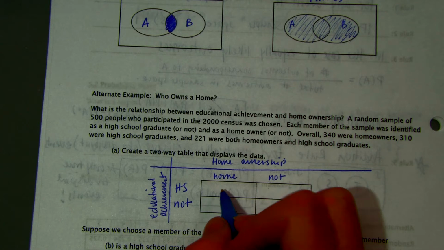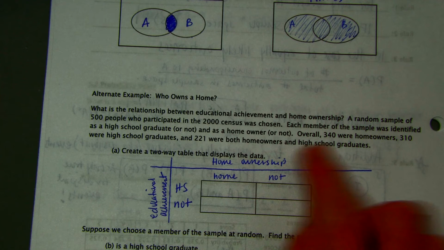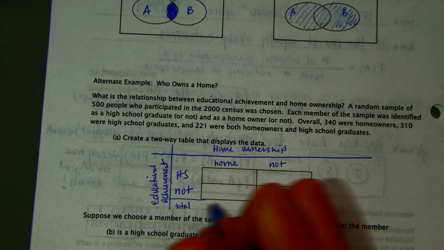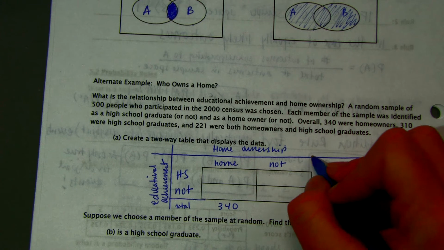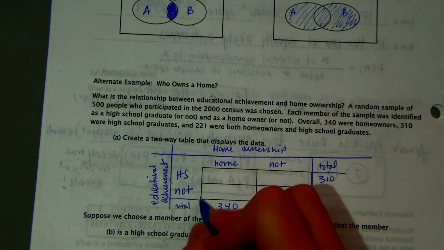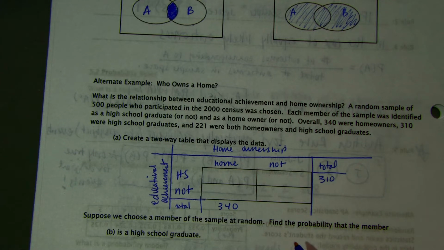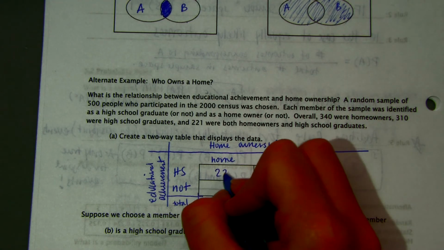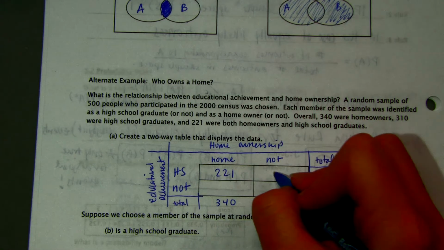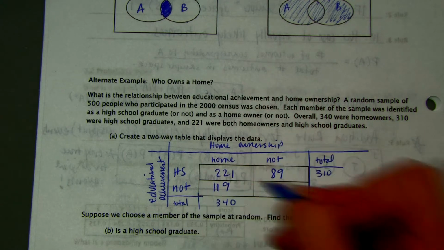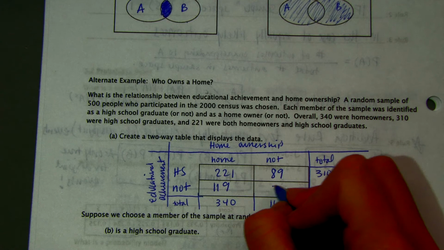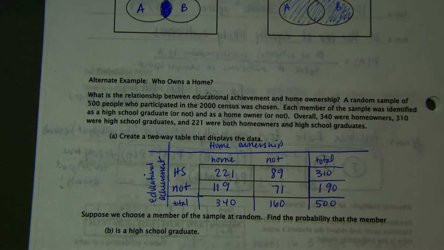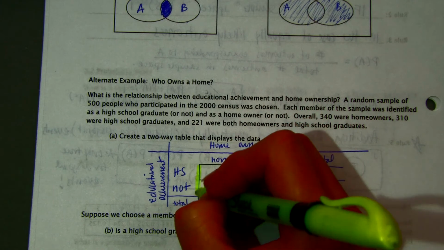We can put in our values here. It tells us that overall 340 were homeowners. So I'm going to put down here a total. Here's 340. And 310 were high school graduates. So overall, 310 were high school graduates. So we've got totals here as well. Let's see, 221 were both homeowners and high school graduates. So that's going to go here. And so then from here, we can fill in the rest of the table through some subtraction. Here's 89. This is 119. It told us in total that we had 500 people who participated in the survey. That means that we've got 160 here, 71, and 190. Okay, so here's the two-way table that displays this data. The real meat of the table is this part right there.